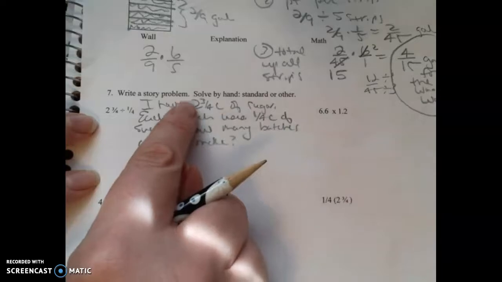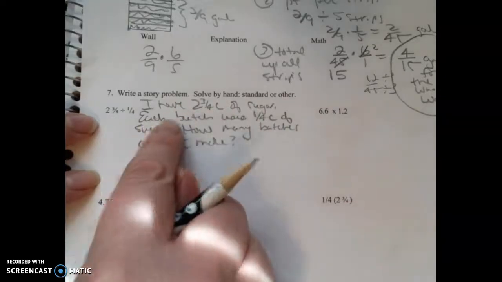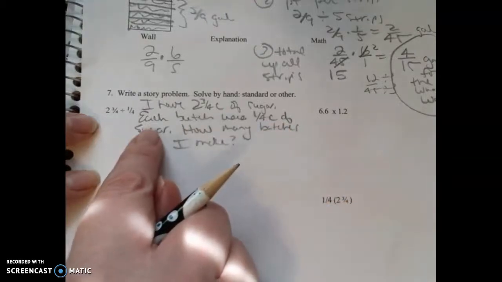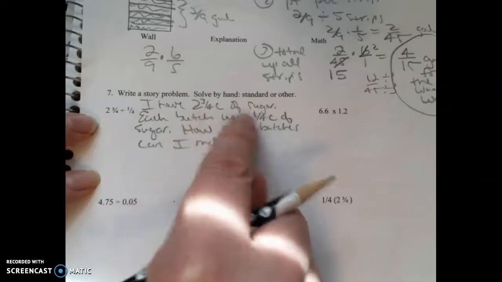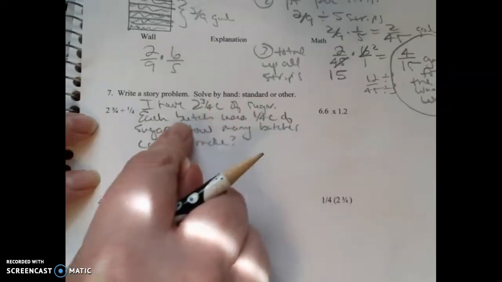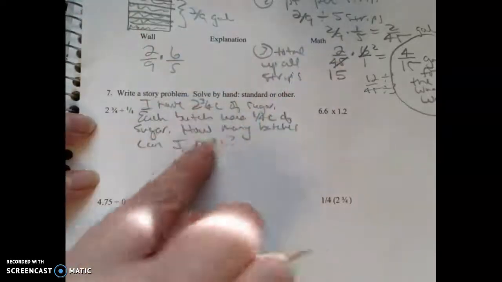Otherwise, I could say 2 3/4 cups of M&Ms is enough M&Ms to cover 1/4 of my class. How many M&Ms do I need for my whole entire class? Or 2 3/4 miles is 1/4 of my normal run. How long is my normal run, or something like that? So you can use the fact that there are those 2 definitions to help you.